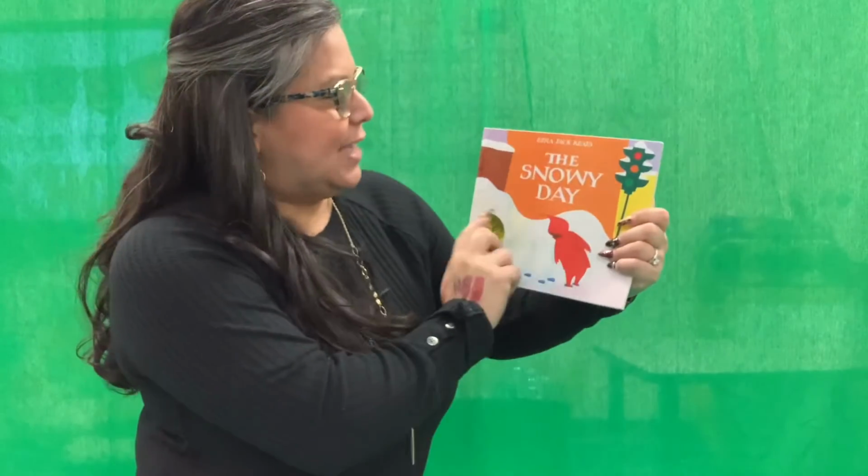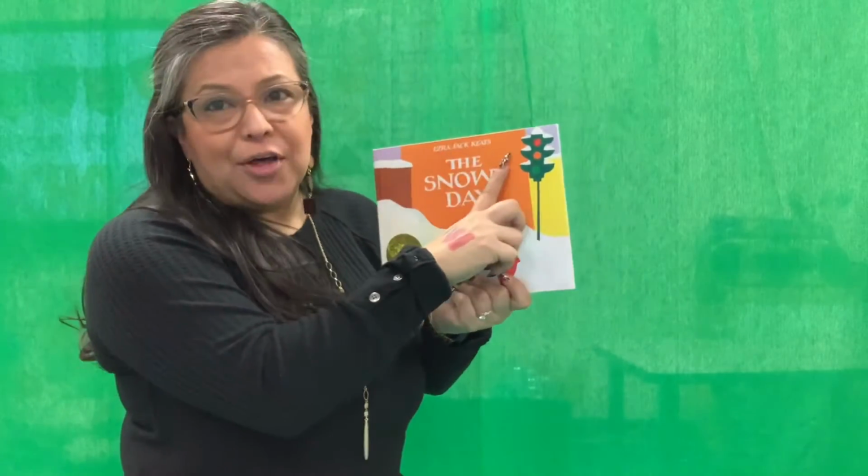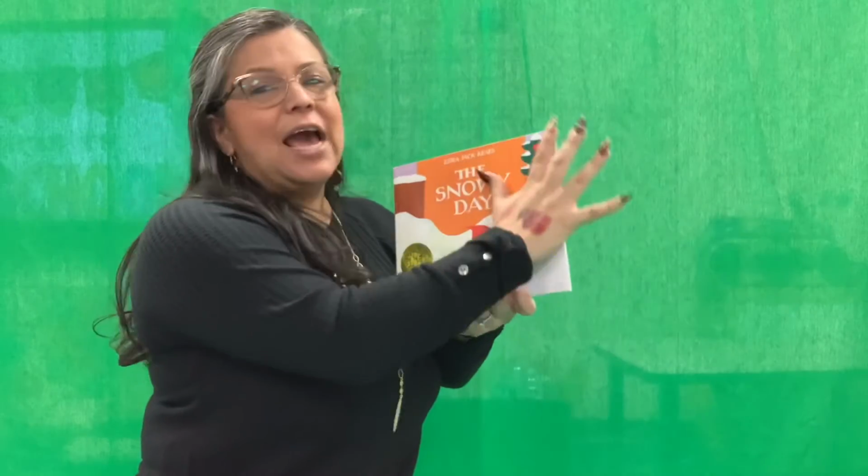The Snowy Day, by Ezra Jack Keats, and that is the author. And you know what? On this particular book, the author is actually also the illustrator. So Ezra, what he did is he actually wrote the book and he drew the pictures. He's a pretty smart guy, huh?